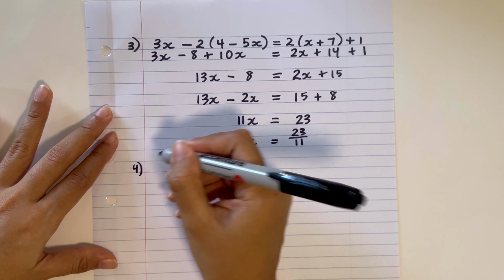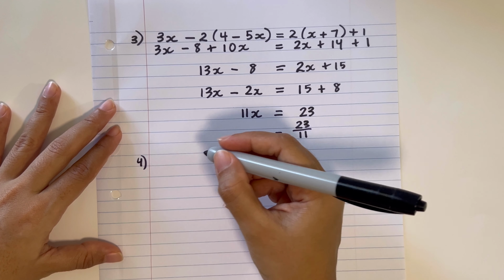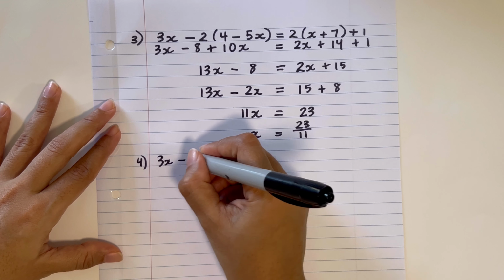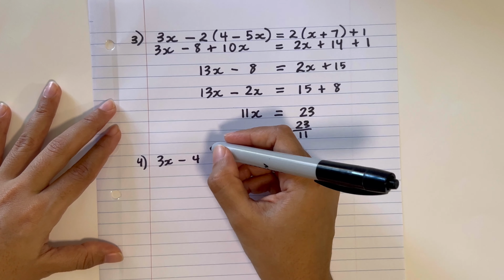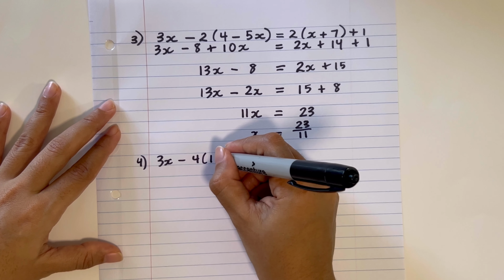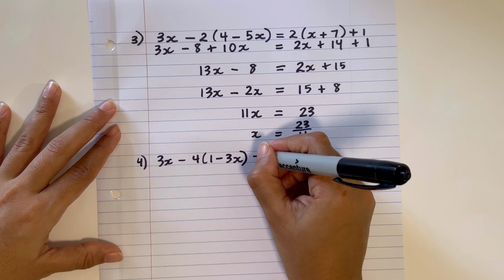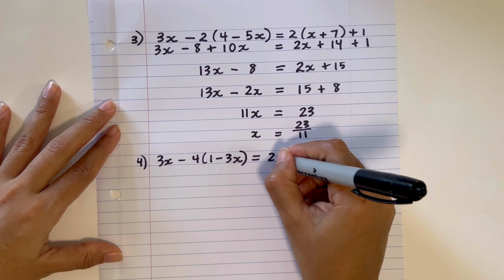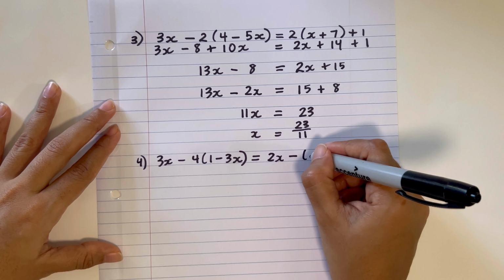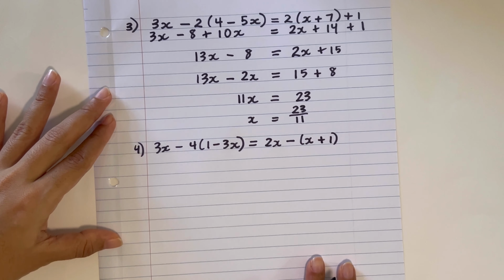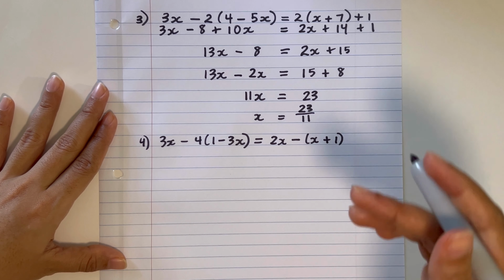So number 4, say we have 3x again, take away 4 times 1 minus 3x is equal to 2x minus x plus 1, right? So this one is a little different. I'll show you what is the different part.